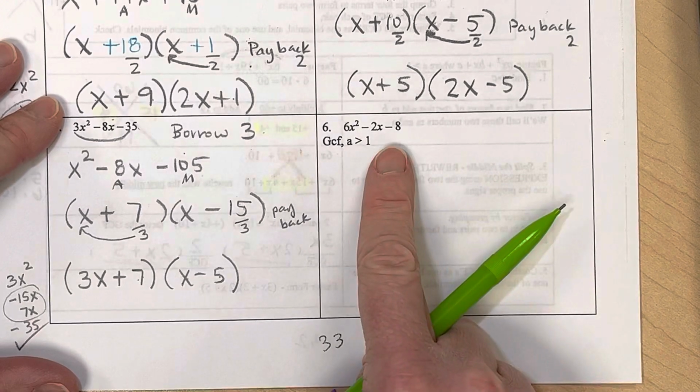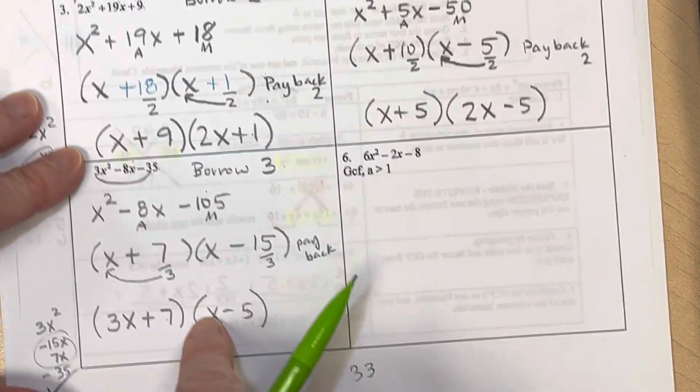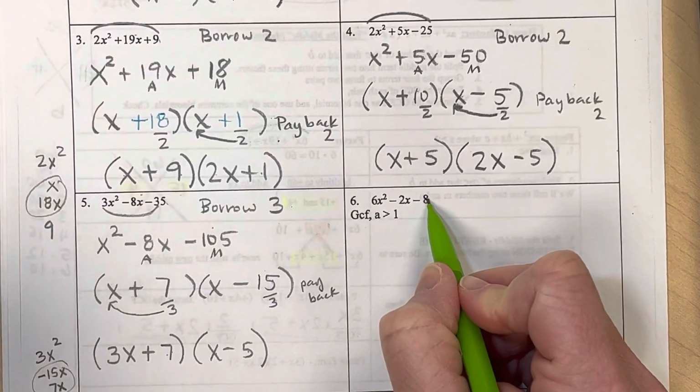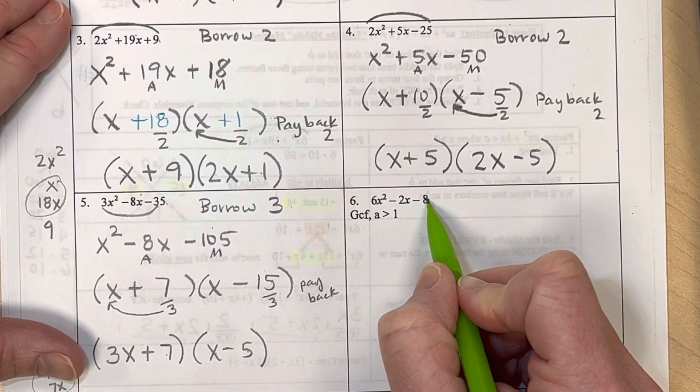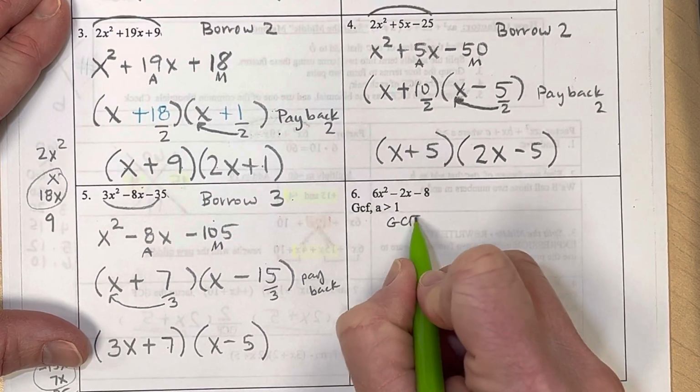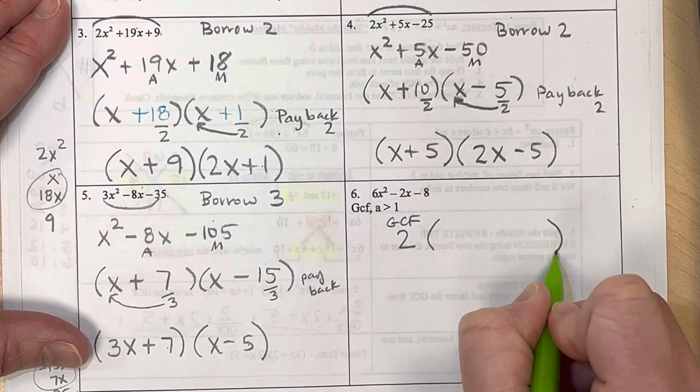All right, now I want to do one where you have a GCF and what we've been doing here. I noticed that all of these terms are even, so I'm going to divide first by the GCF of all of my terms, which is going to be 2.